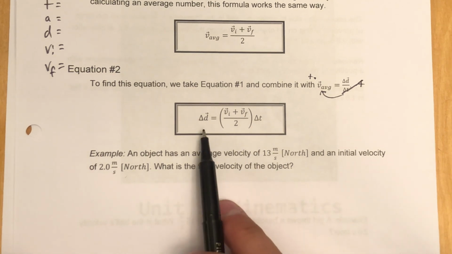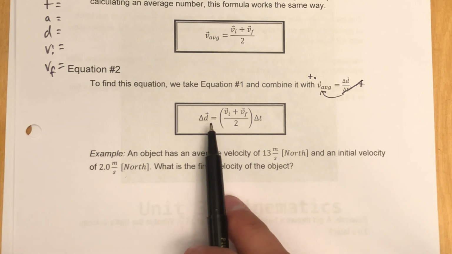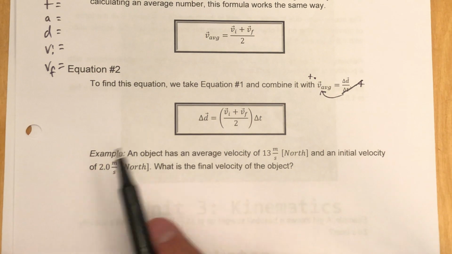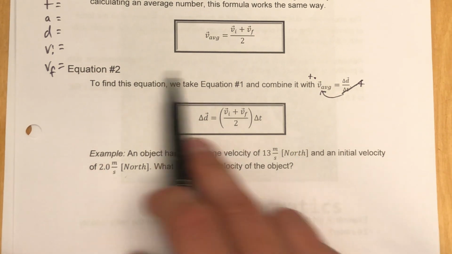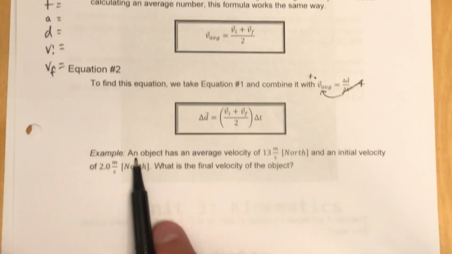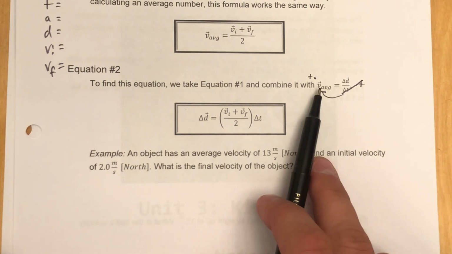If you were to think this through logically for a moment, you're saying, how far did I travel displacement-wise? It's not your total distance. You traveled from point A to point B, and it could have been in a big circle like this. That doesn't matter. What matters is where you started and where you finished.